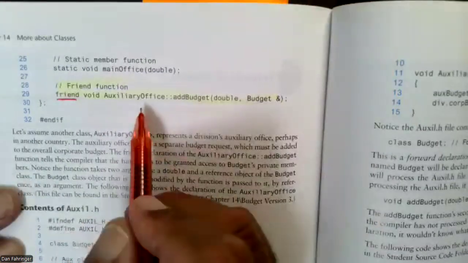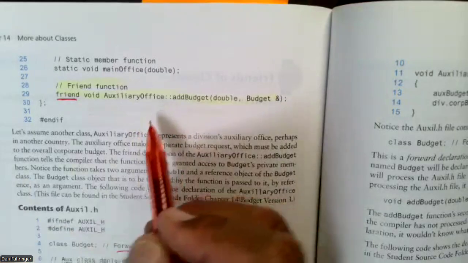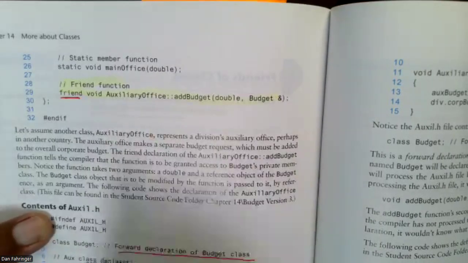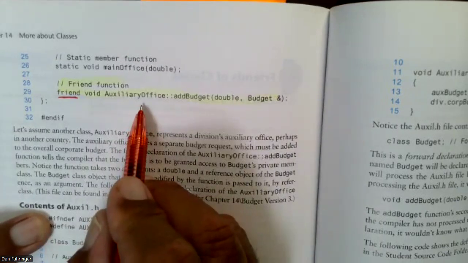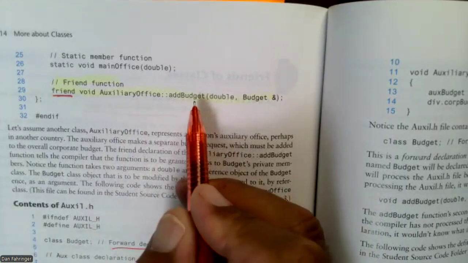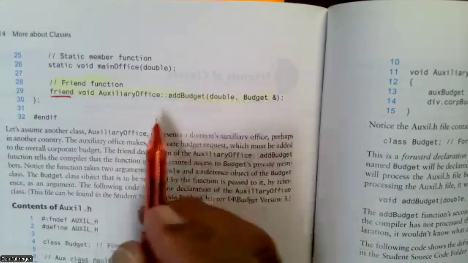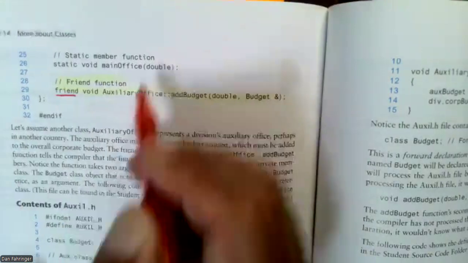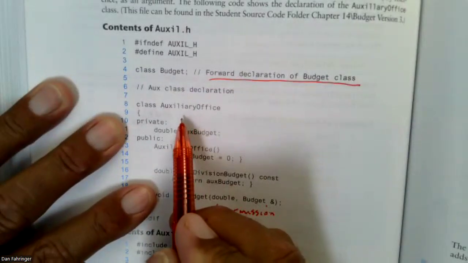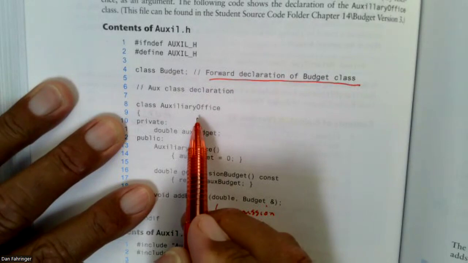Auxiliary office is the name of the class. Instead, it's auxiliary office because I'm getting the function add budget from it. Oh, I apologize. It's down here. It's when I do auxiliary office, this class, auxiliary office.